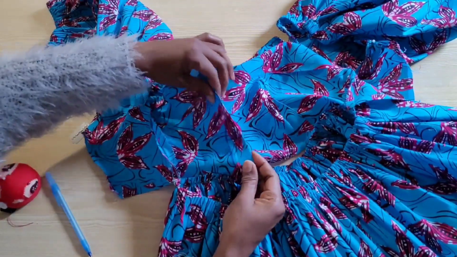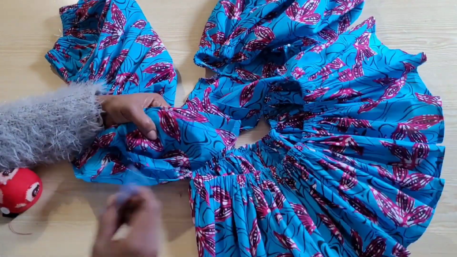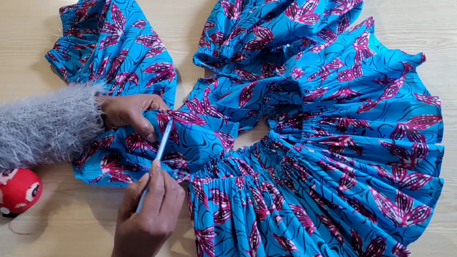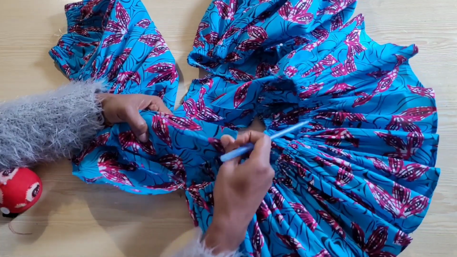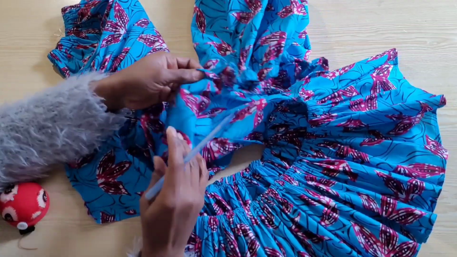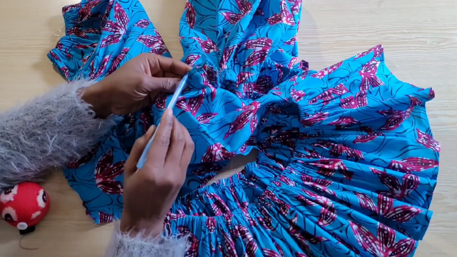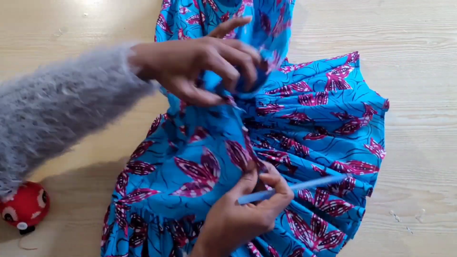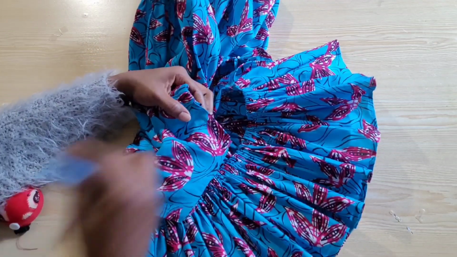I went in with a pen to reshape the dart, connecting it from the dart point to the underbust level and back to my waistline. On the front neckline, I'll remove 1/2 inch on both sides. Then on the back neckline as well, I'm going to remove 1 inch.